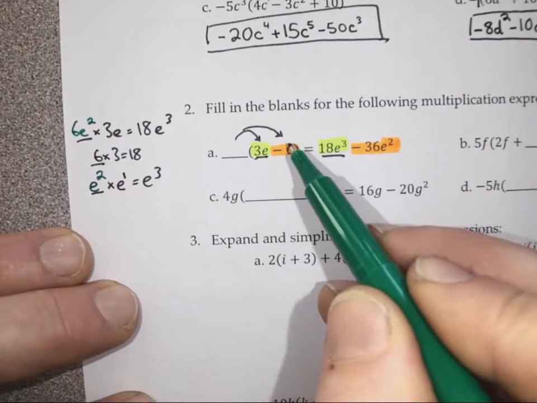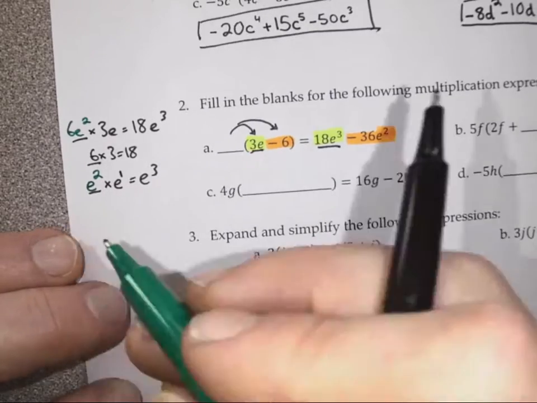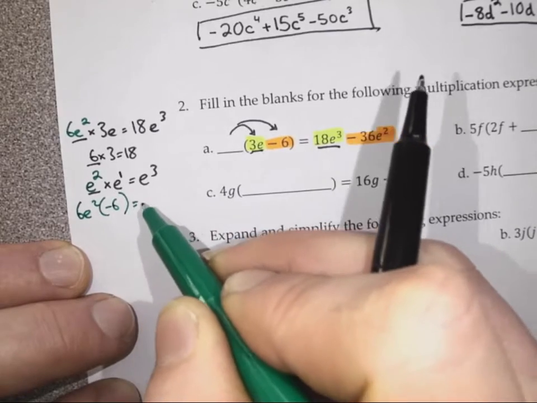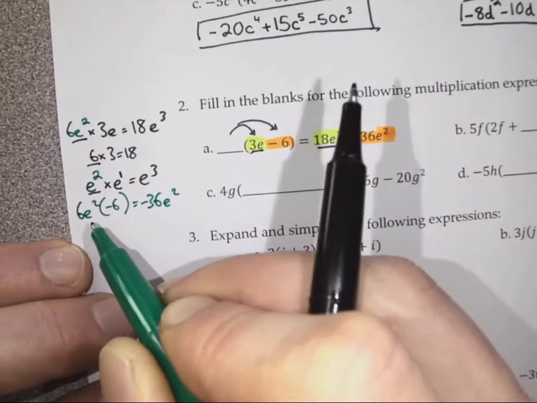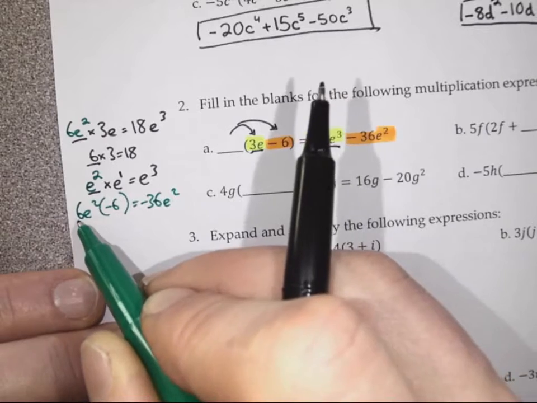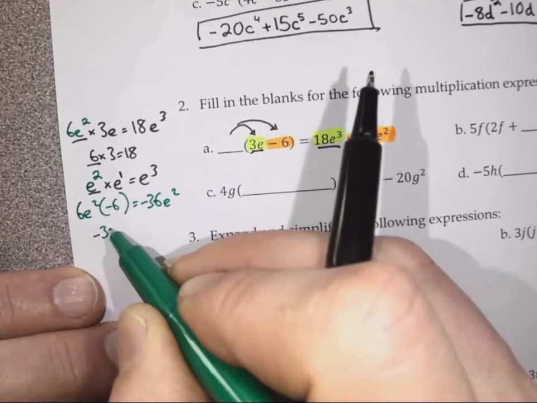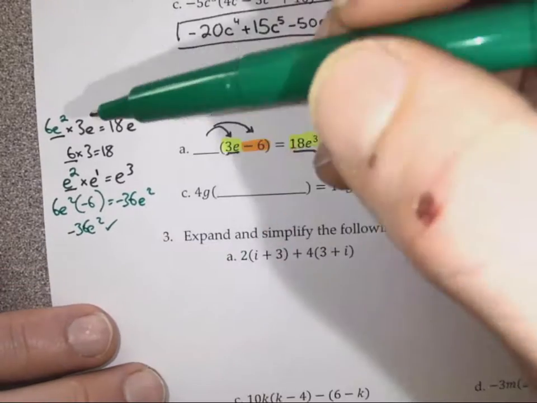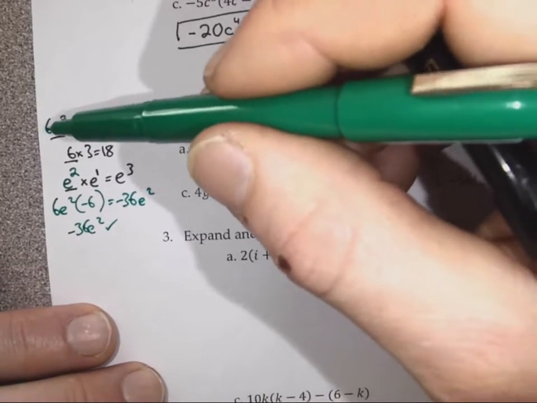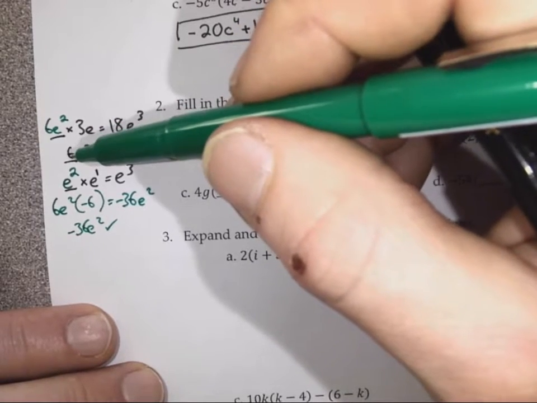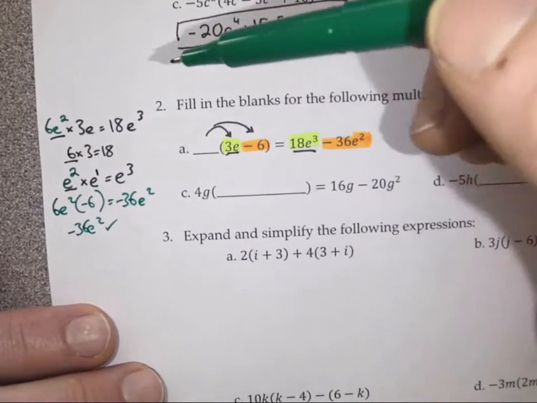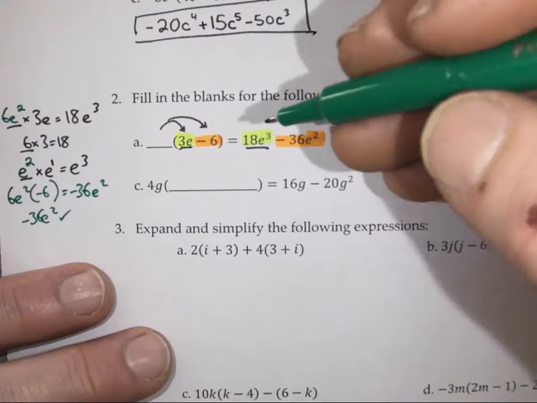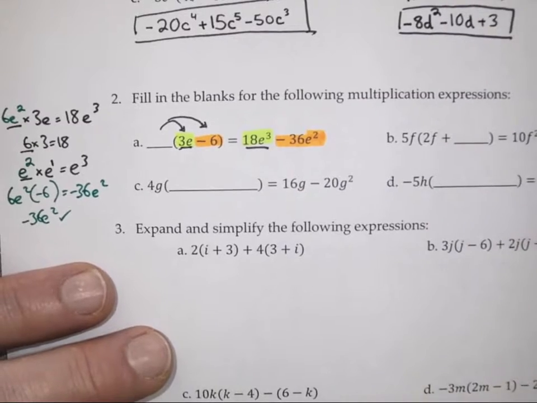Now, we're going to know this is correct if it turns out 6e squared also multiplies by negative 6 to get negative 36e squared. And does it? Well, when we multiply 6 and negative 6, we get negative 36, and the e squared doesn't do anything. So yeah, it does. It works. Now, it's okay to not have guessed the right number right away. Guess something. Get your hands dirty. And play around. If it's not right, adjust it. Change it so it can be right.